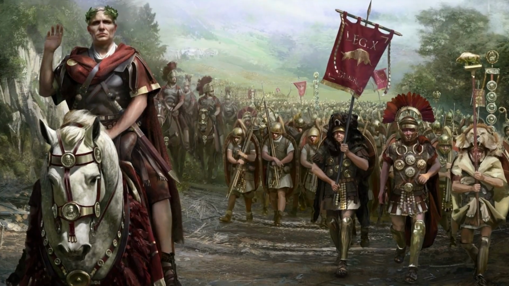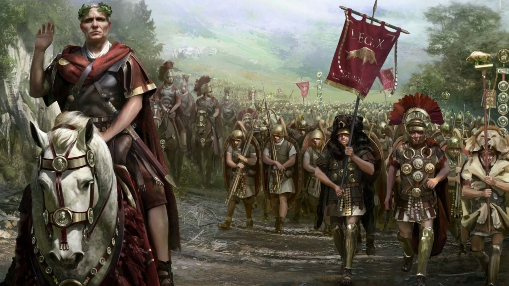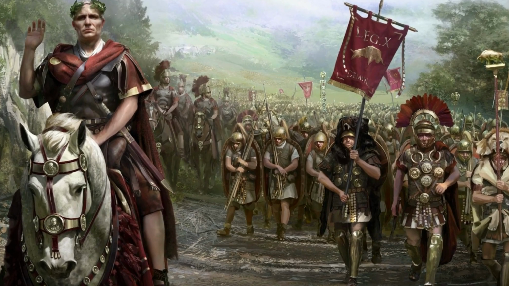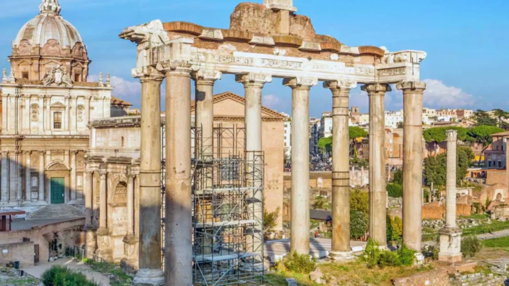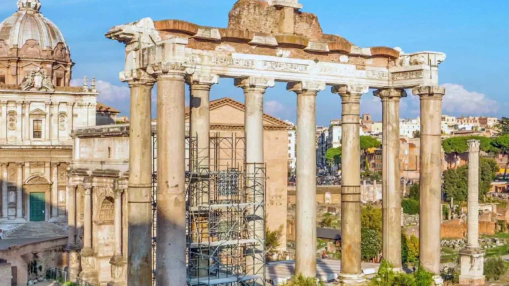Even the strongest civilizations can collapse if they lose unity, leadership, discipline, and values. Rome's story is not just history. It's a warning for every powerful nation, even today.